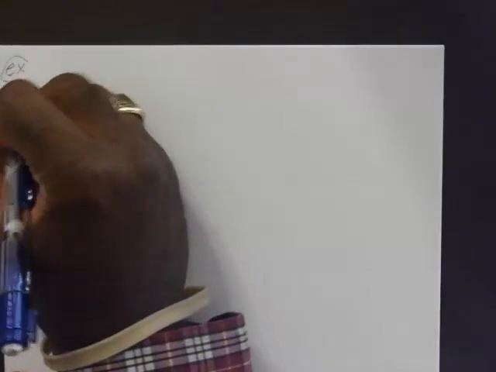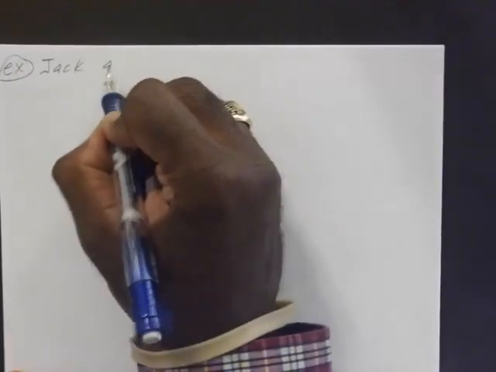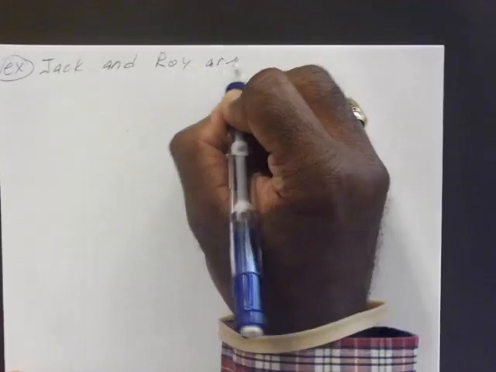Go. So let's say Jack and Roy are ice skating.